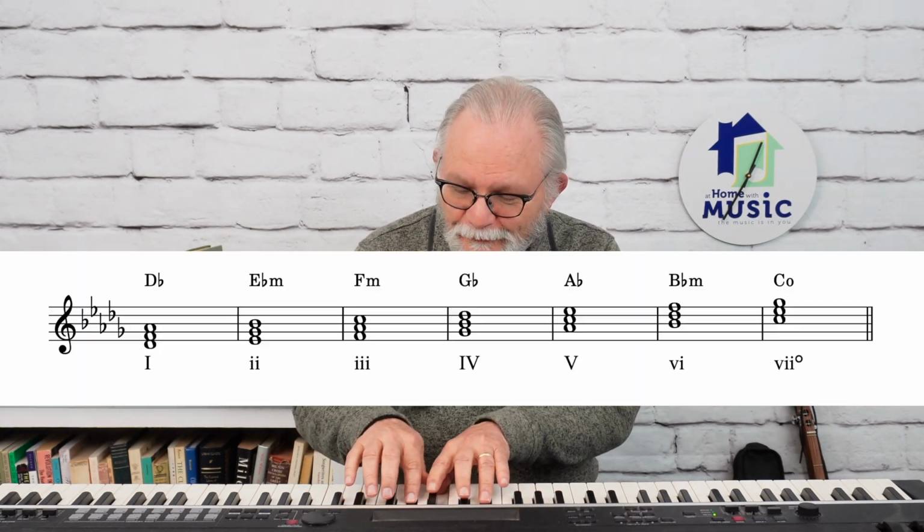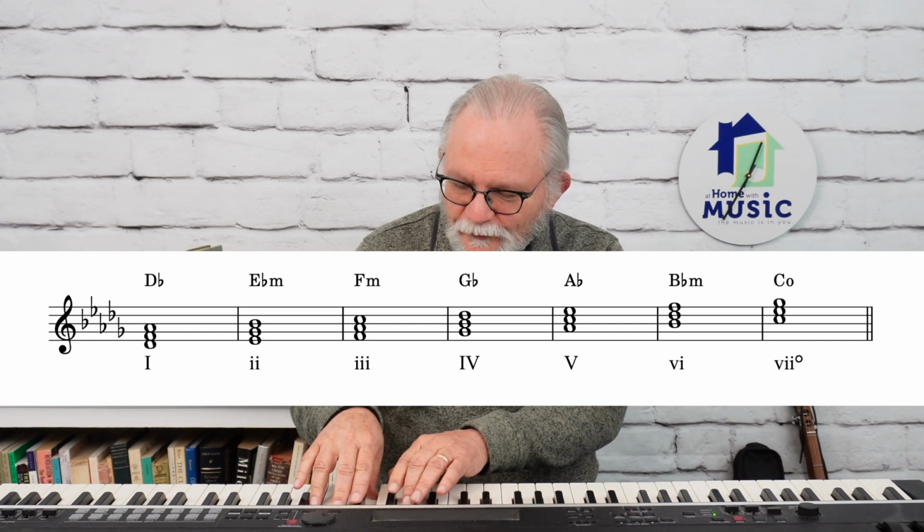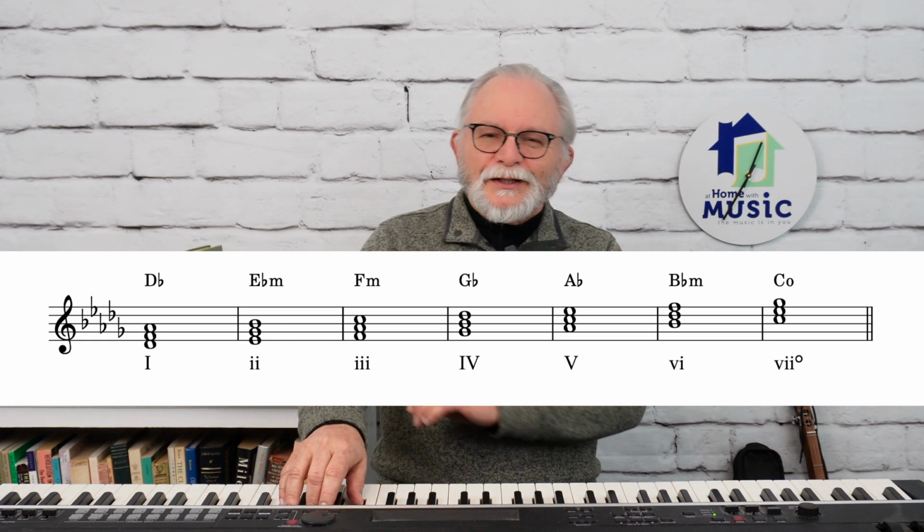See if you can figure out playing these chords in different keys. It's going to take a lot of thought, but I guarantee you this is going to help you learn songs, help you play in different keys, and help you become a more complete piano player, a more complete musician.